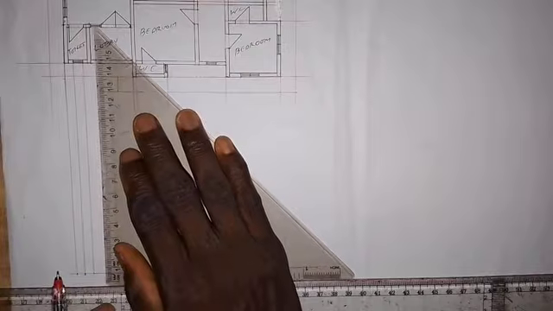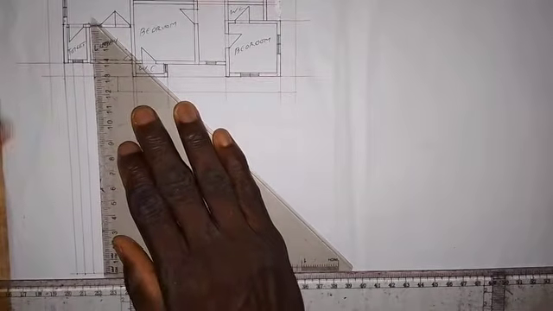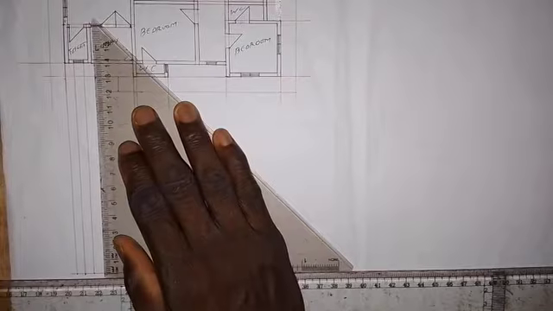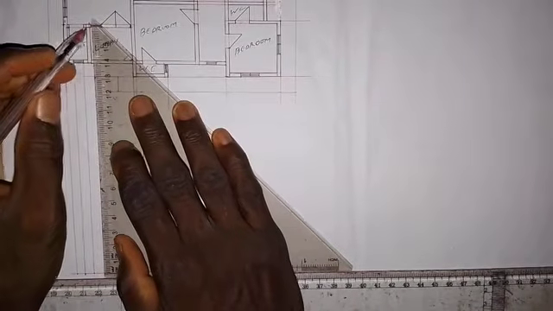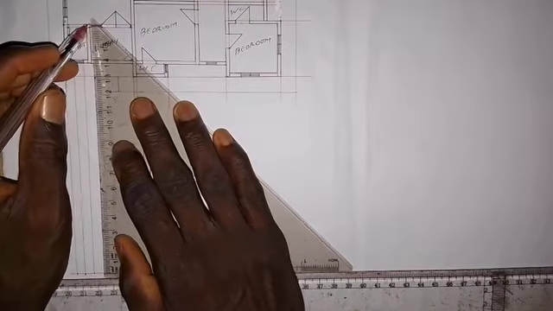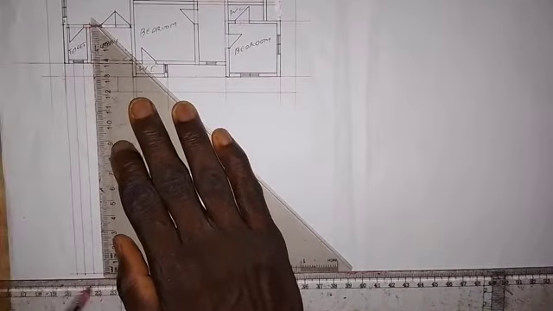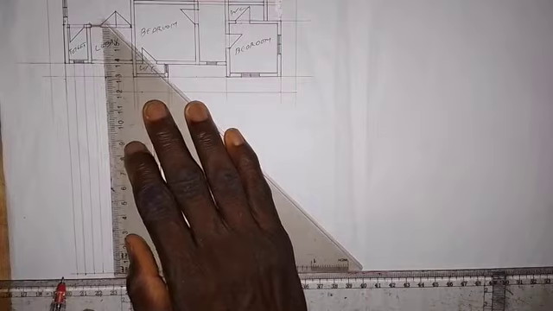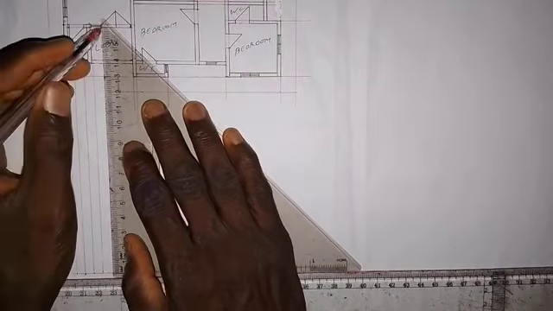Then we also have a window at this point here in the front in the plan, so we have to show it in the front elevation. Here we draw a vertical line down, then we also draw a vertical line down here.